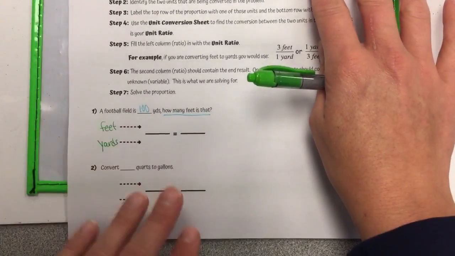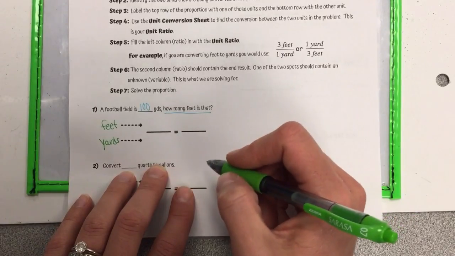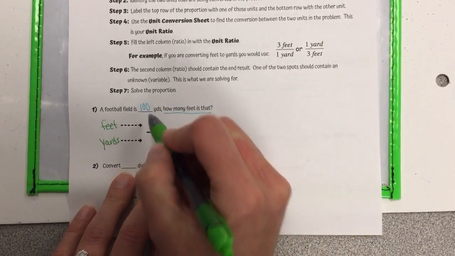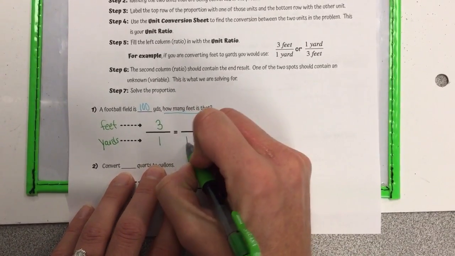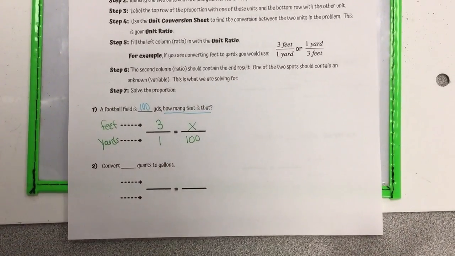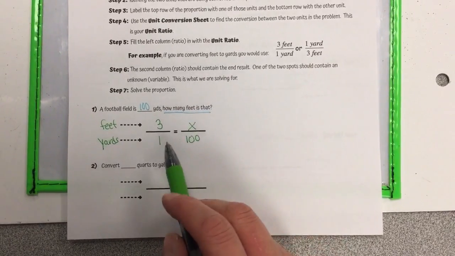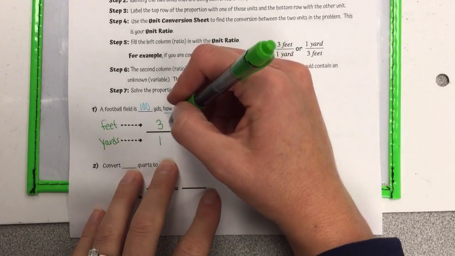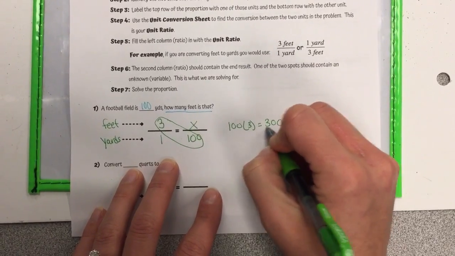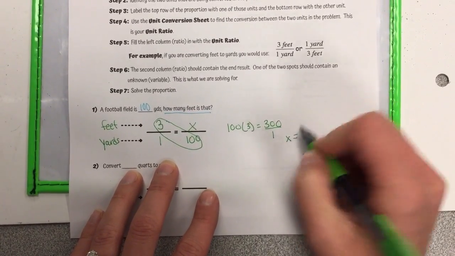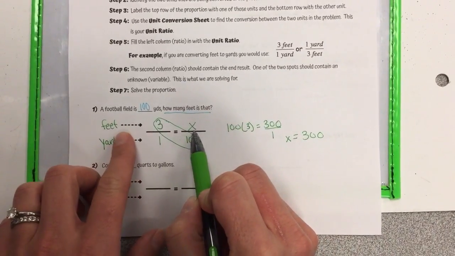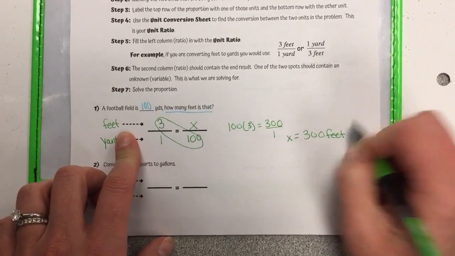So I'm going to go into my paper here, and I'm going to say that there is 1 yard for every 3 feet. In the problem, it tells me that we have 100 yards. So I would put 100 here to go with my label, and we want to know how many feet is that. So I go ahead and I set up my proportion, and I cross multiply the numbers in the diagonal. So 100 times 3 equals 300. I divide by 1. X equals 300. And I look back at what my label is going to be, and that would be 300 feet.